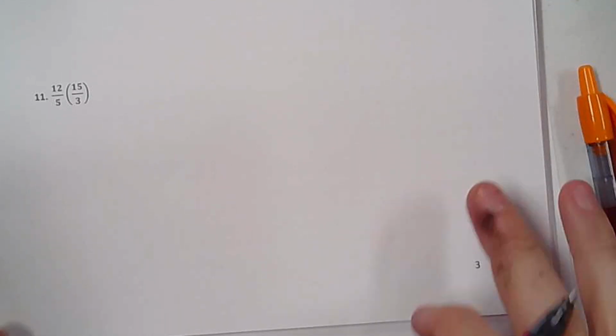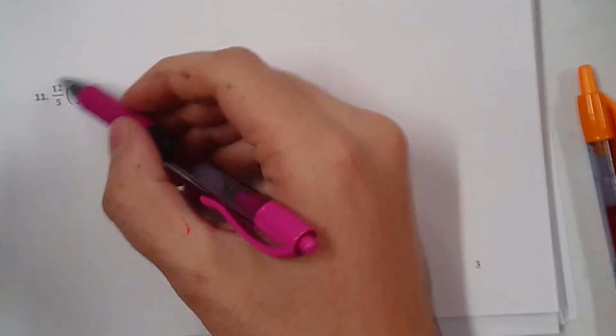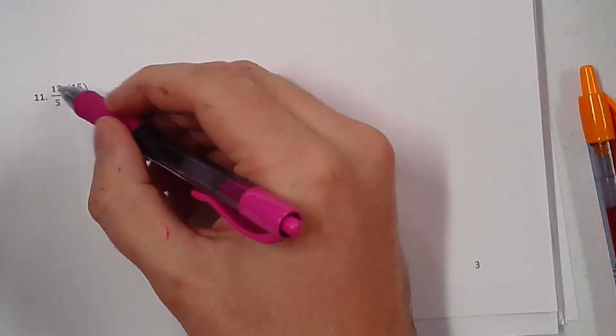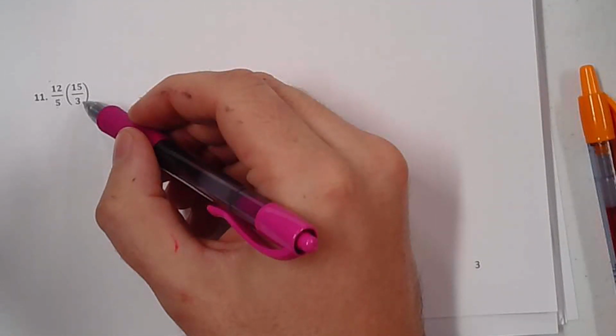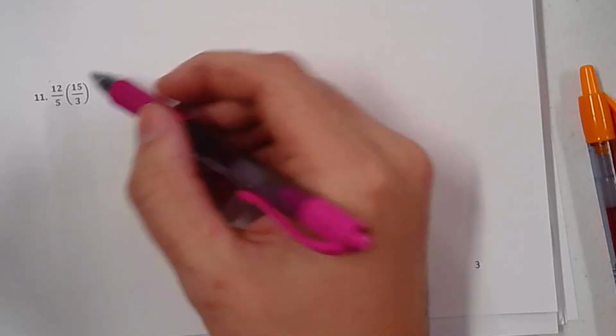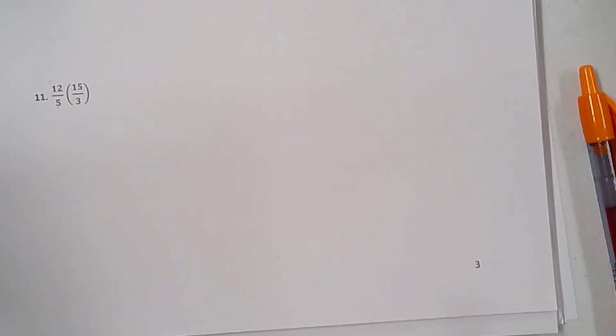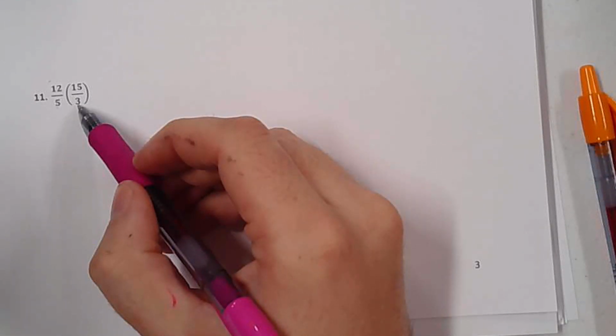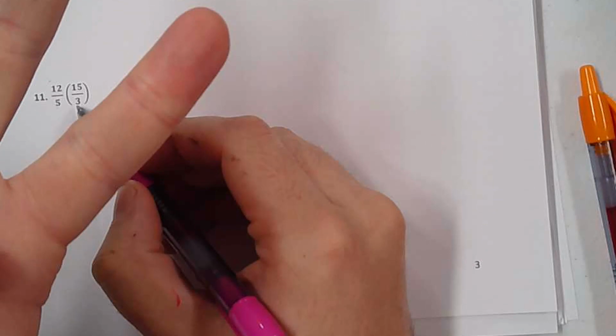Number 11. All right, so it's 12/5 times 15/3. So what does this mean? This number right here is going to be divided by 3 and times by 15. Okay? So, again, it's any order we want. Let's do 12 divided by 3 first. 4. Okay? So we get 4.